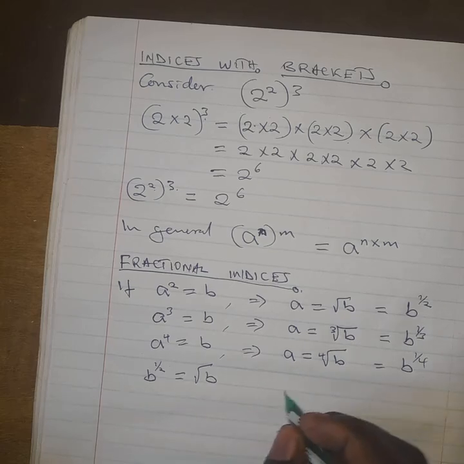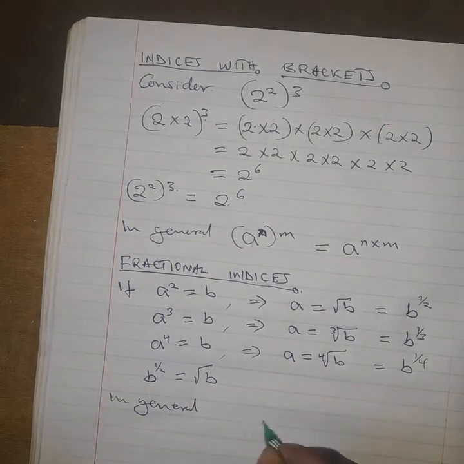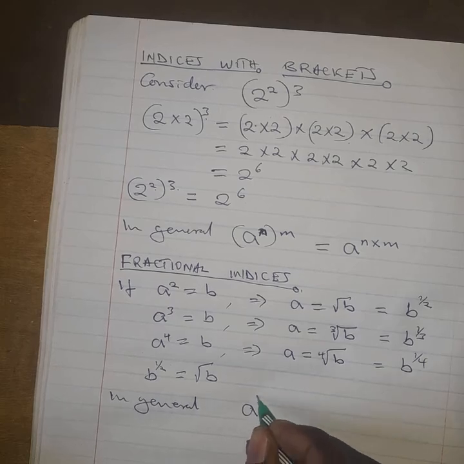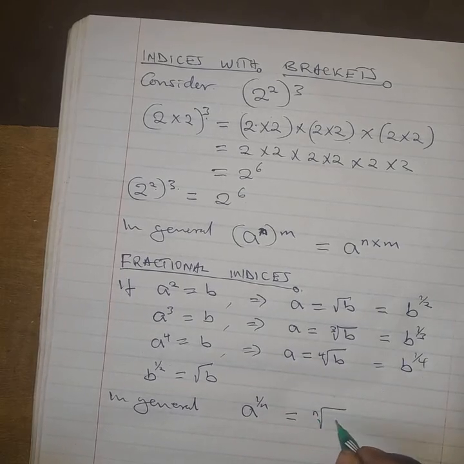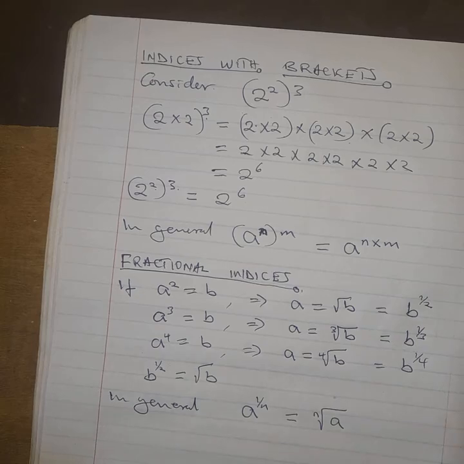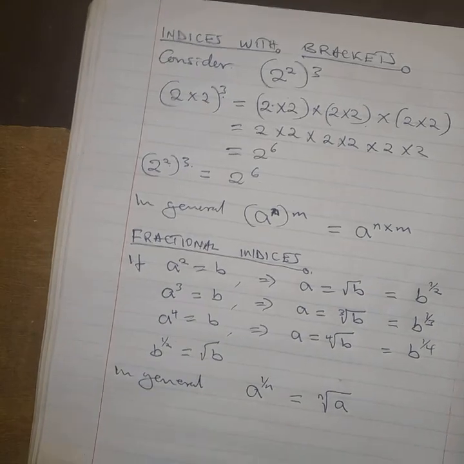So it means in general, if we have a raised to power 1 over n, it is the same as the nth root of a.